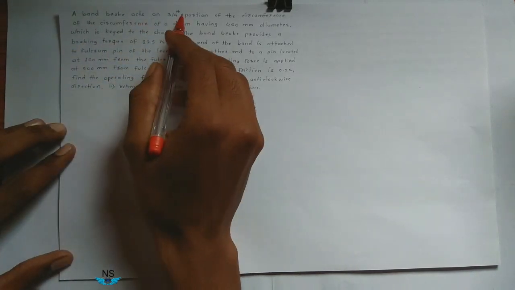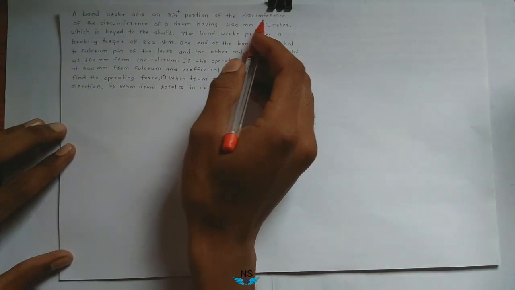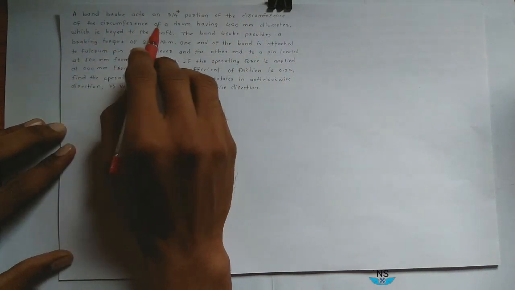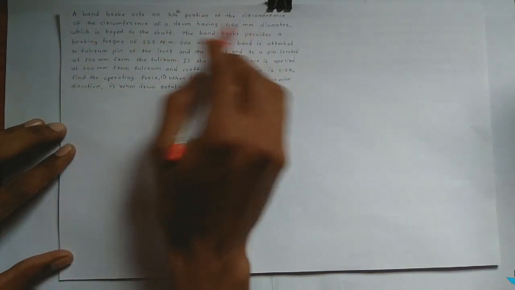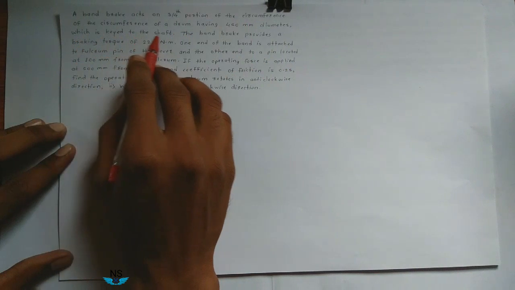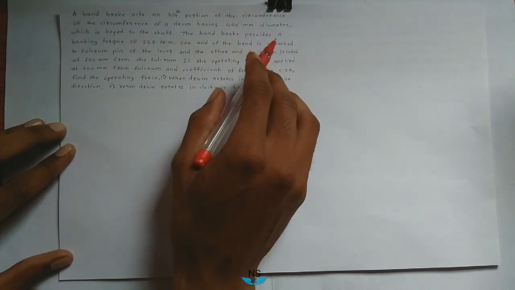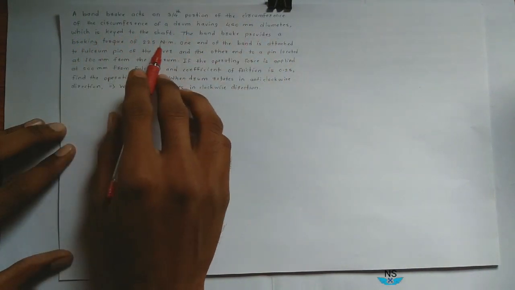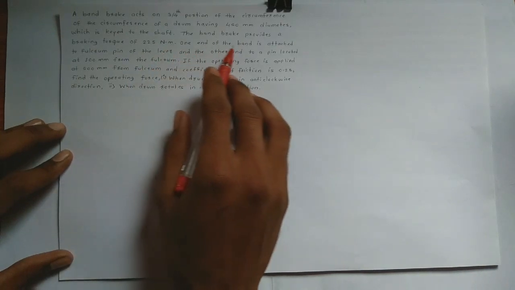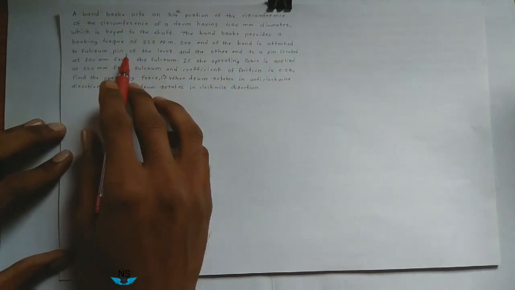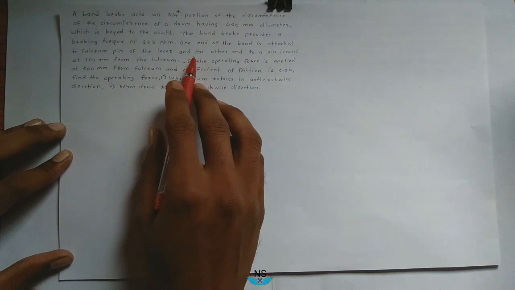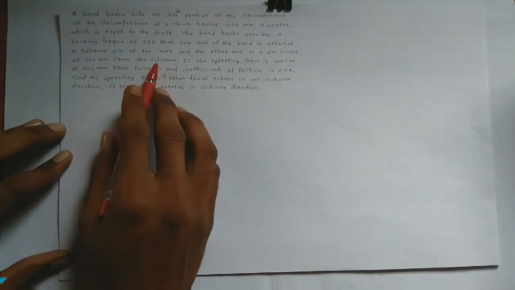A band brake acts on a 3/4 portion of the circumference of a drum having 450 mm diameter, which is keyed to the shaft. The band brake provides a braking torque of 225 Newton meter. One end of the band is attached to the fulcrum pin of the lever and the other end to a pin located at 100 mm from the fulcrum.